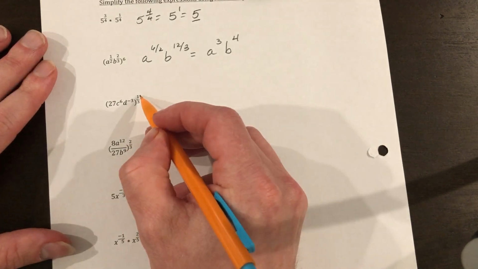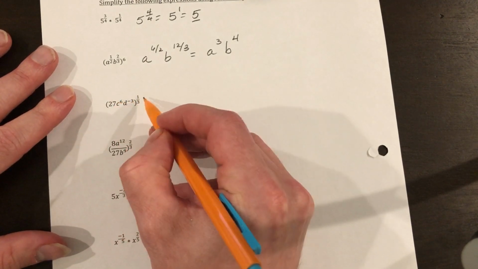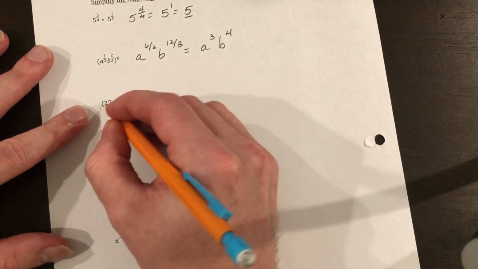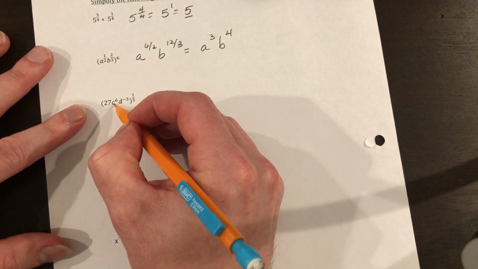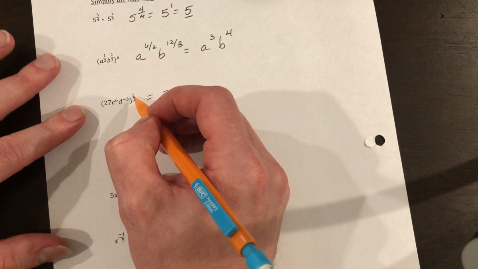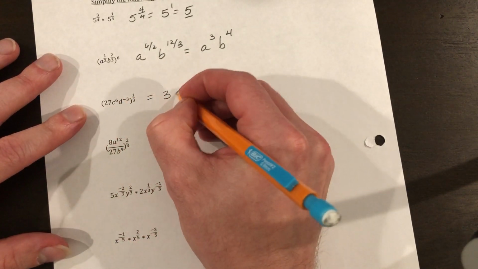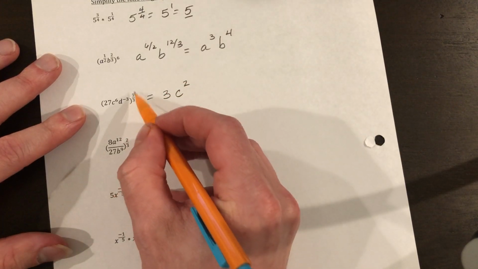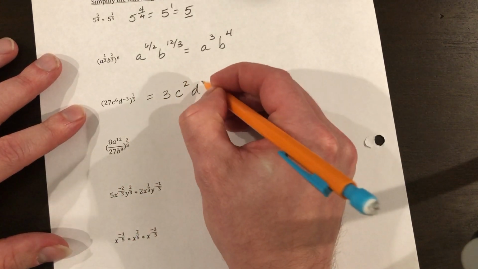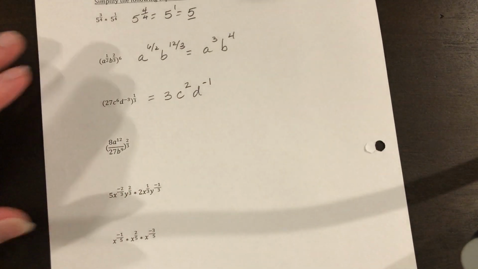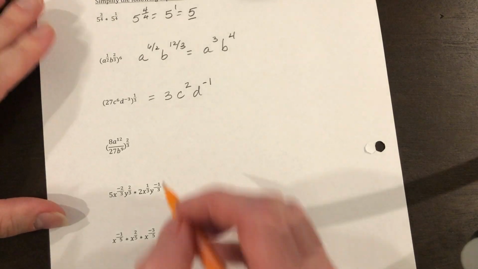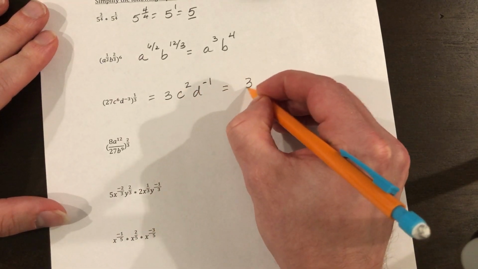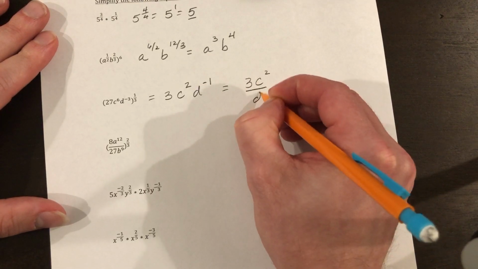Next one, we're going to distribute this 1/3 power to each of these terms. Okay, 27 to the 1/3 power is 3. c to the 6th power times 1/3. 6 times 1/3 is 2. Negative 3 times 1/3 is d to the negative 1. Now, generally, whenever we're talking about exponents, we don't write exponents with a negative power. We drop it down to the bottom of the fraction. So we would rewrite this as 3c squared over d.